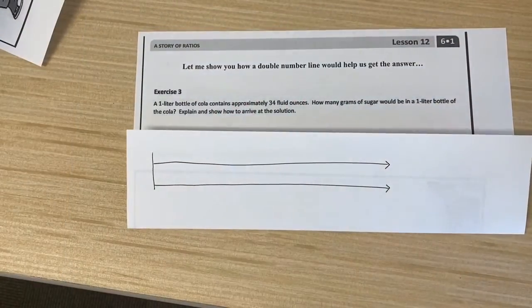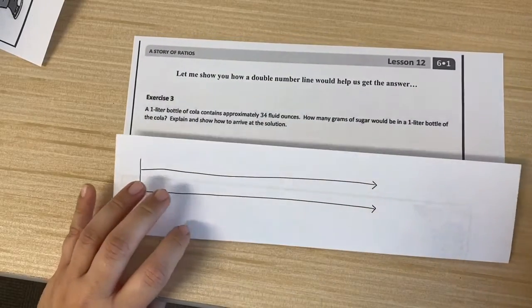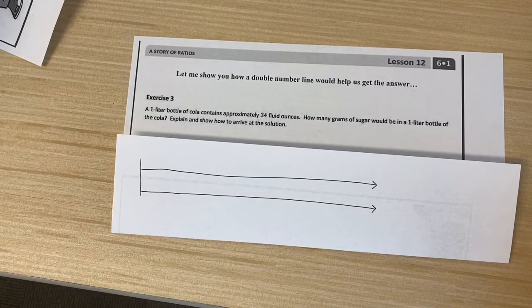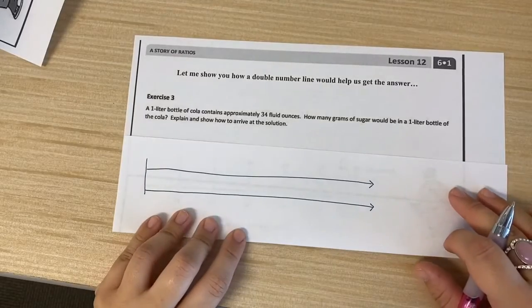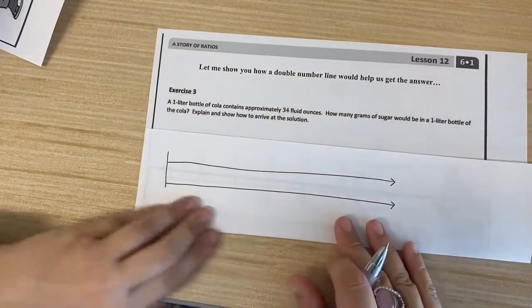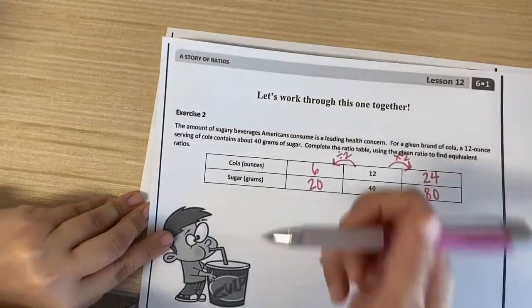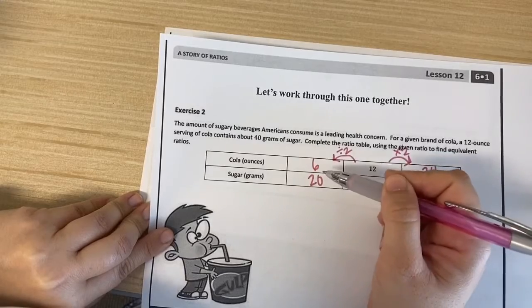Okay, so for exercise 3: a 1 liter bottle of cola contains approximately 34 fluid ounces. How many grams of sugar would be in a 1 liter bottle of the cola? Explain and show how to arrive at the solution. Looking back at our ratio table, I know that the ratio we determined starts at 6 to 20.